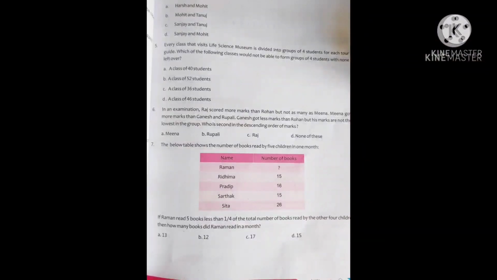So we need to find out who is second in the descending order of marks. So comparing students as per the marks that they have scored, if we'll write them in descending order of marks, so we will get to know that Raj is second in the descending order of marks. So our correct answer is option C.